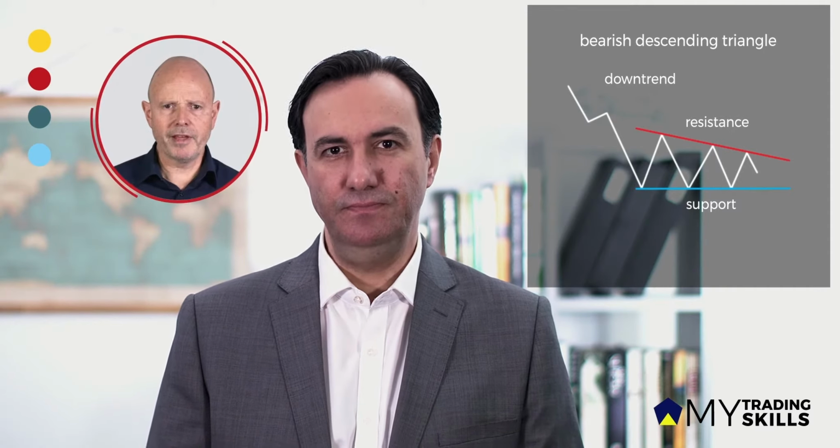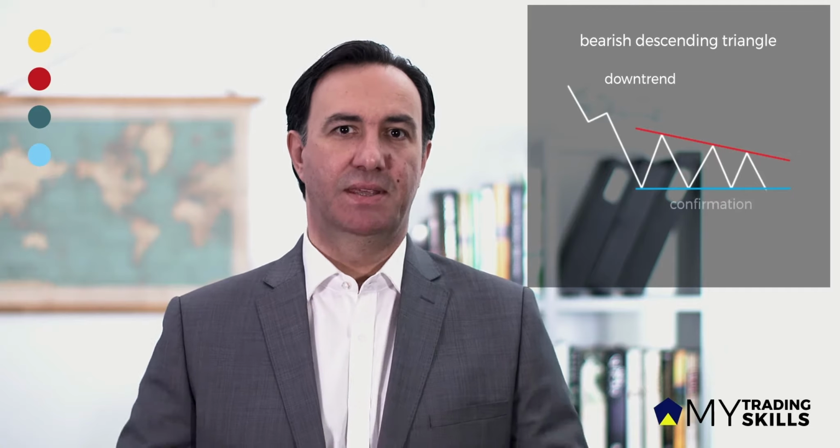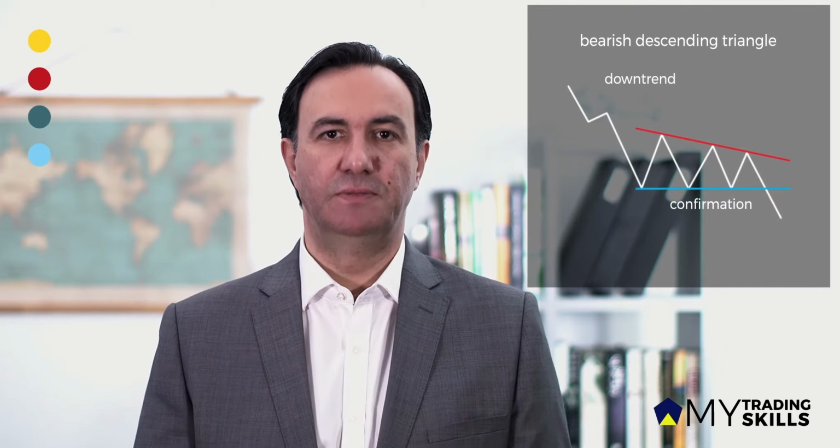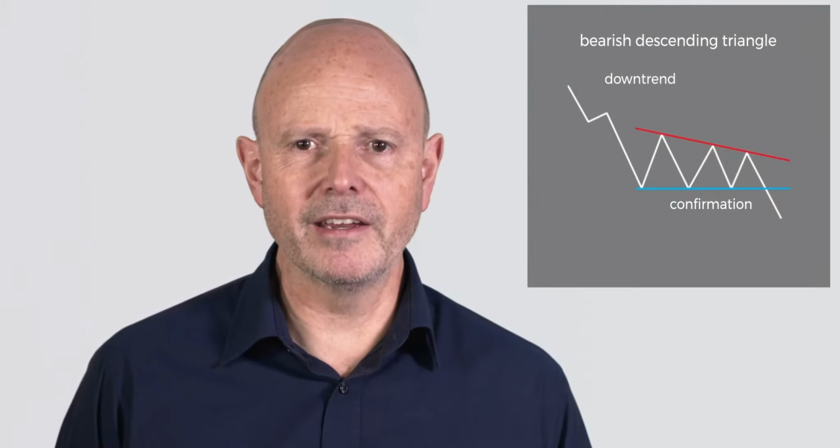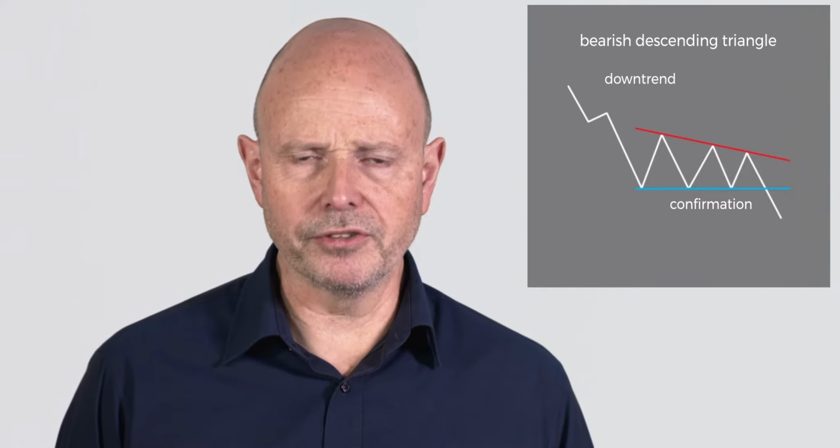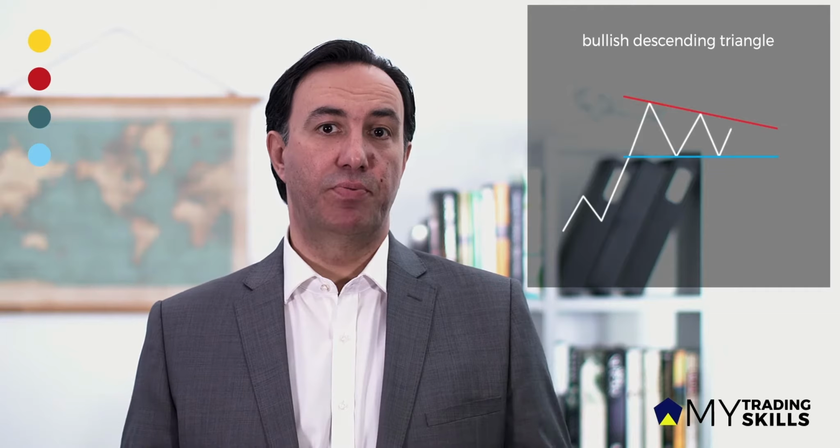Got it. Thanks for explaining. And what's the fourth thing? Confirmation, confirmation, confirmation. The price must break below the support level. Yes, okay, I understand. Is there a bullish descending triangle? Yes, but it's again rare. The preceding trend is up and the bullish pattern is confirmed when the price breaks the upper resistance. Let's look at how traders trade the more common bearish pattern.